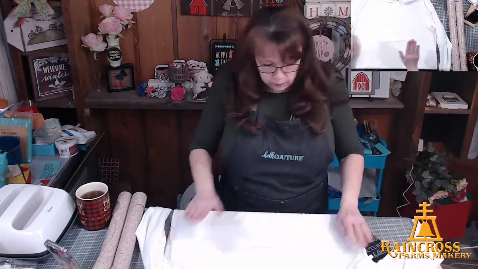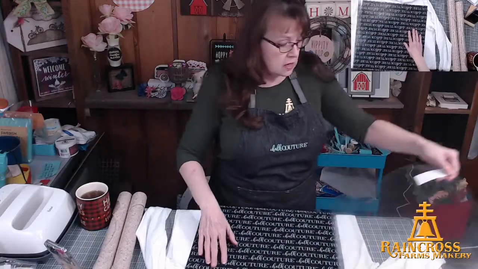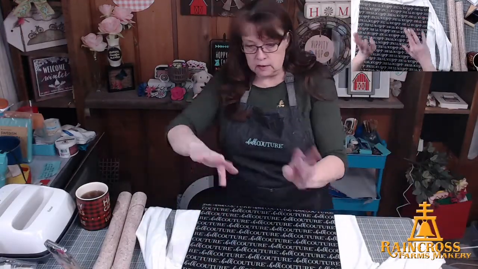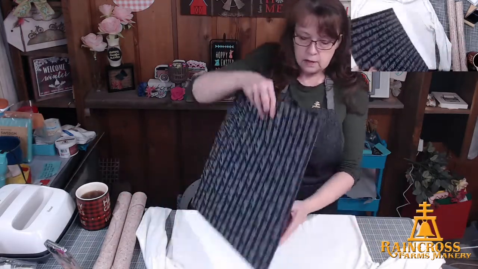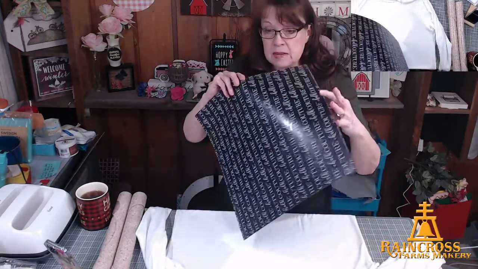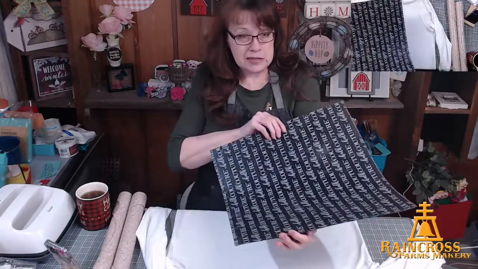Okay, so because we're using ink, I'm going to use an ink mat for a couple of reasons. I'm using it on fabric, and fabric is not stable. It wants to bend and twist, and so this is a sticky mat. It's like a plastic mat. It's sticky, kind of like a Cricut mat.